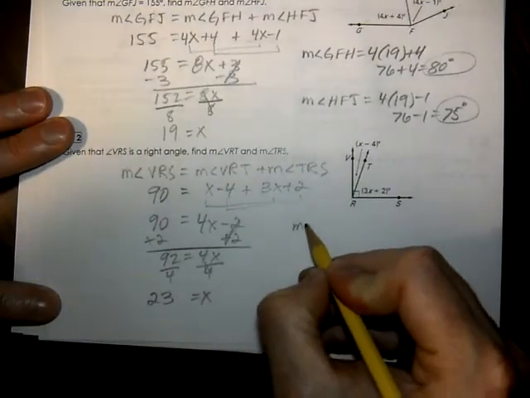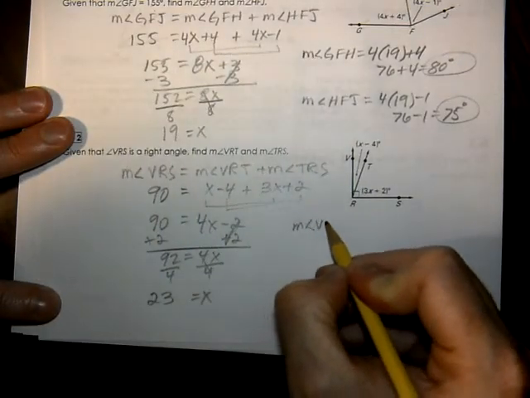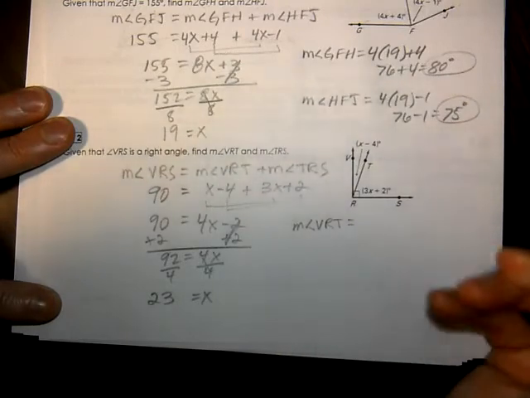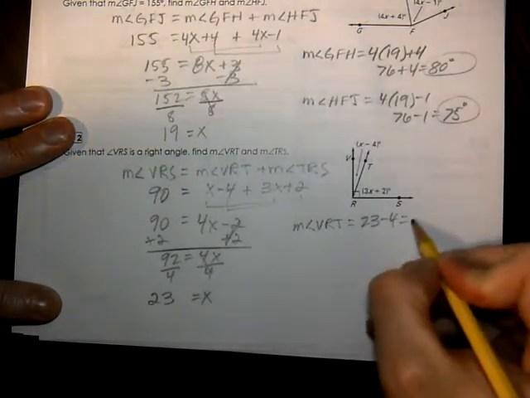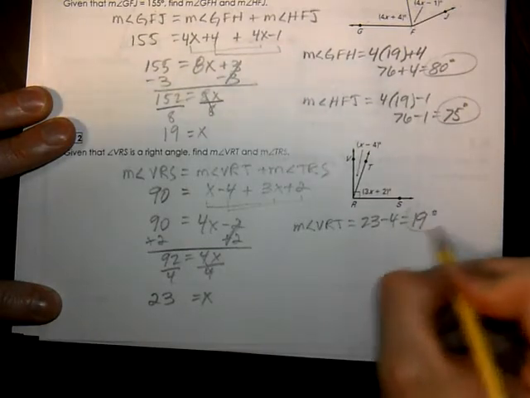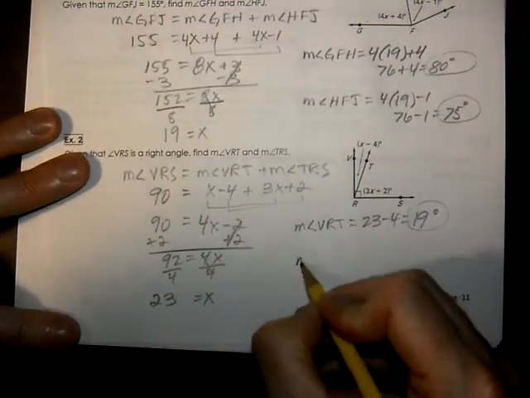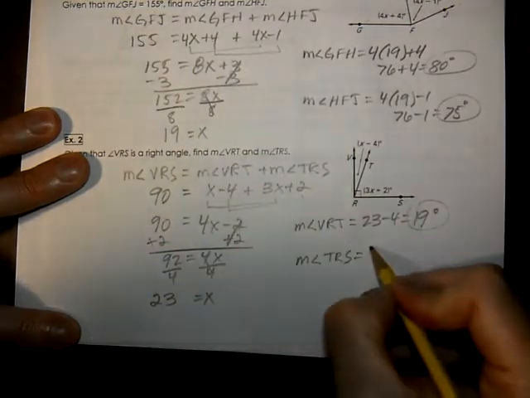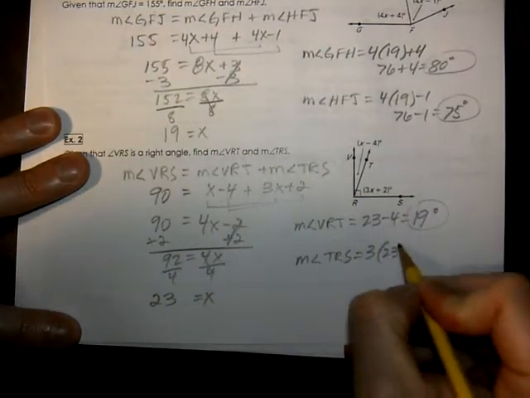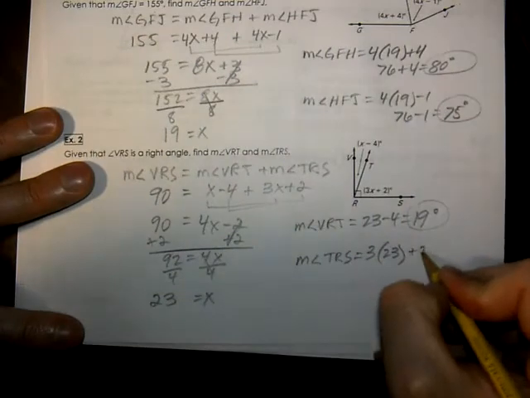Well, if we're looking for the measurement of angle VRT, which is 23 minus 4, that gives us 19 degrees. And the measurement of angle TRS is 3 times 23 plus 2.